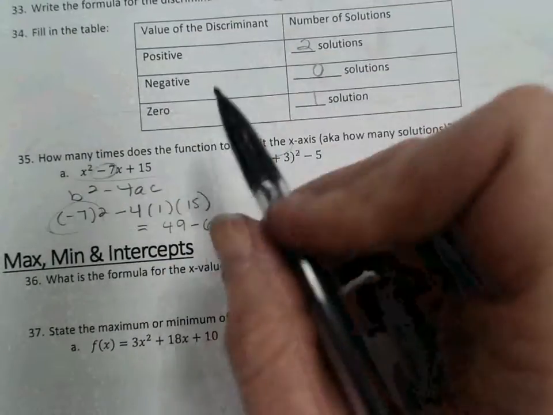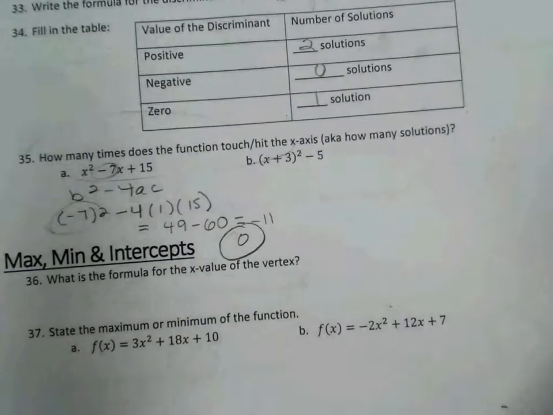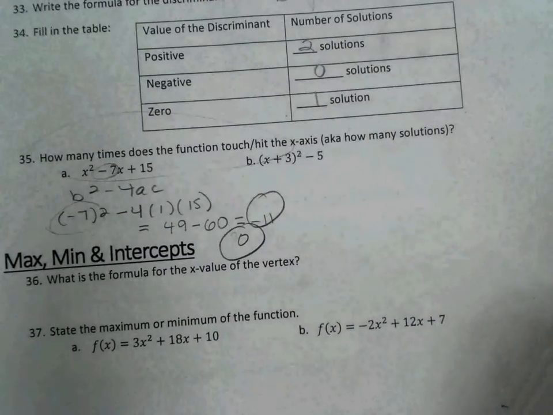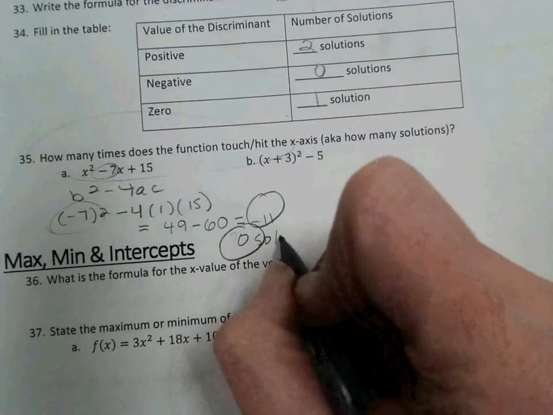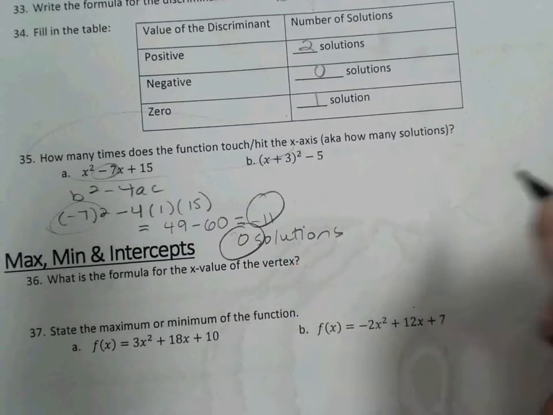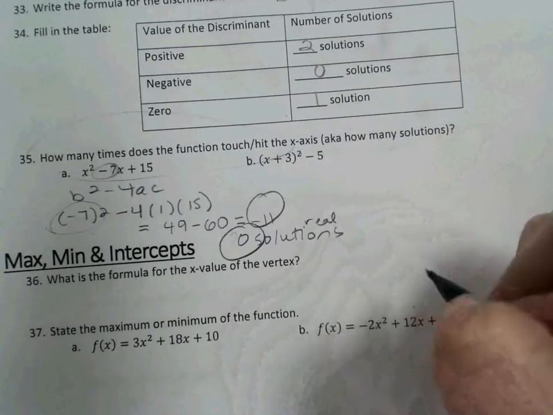So 0. Those are my two answers. I should maybe label that 0 solutions. Real. 0 real solutions.